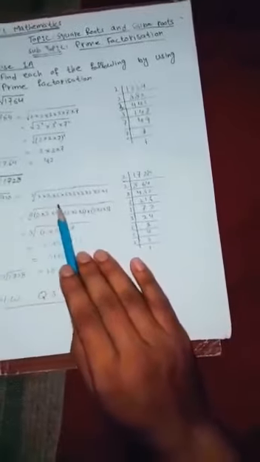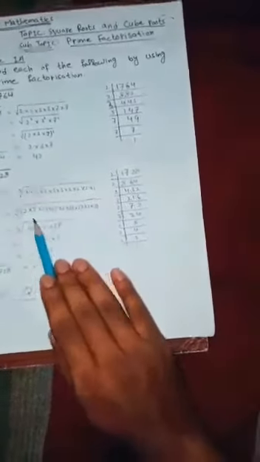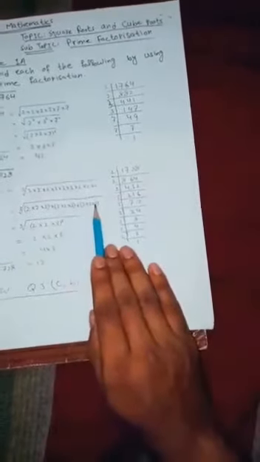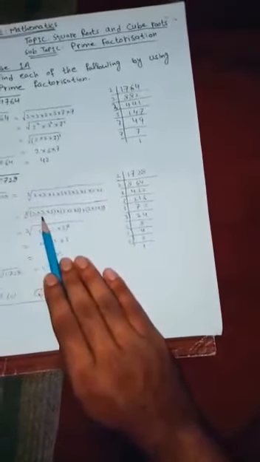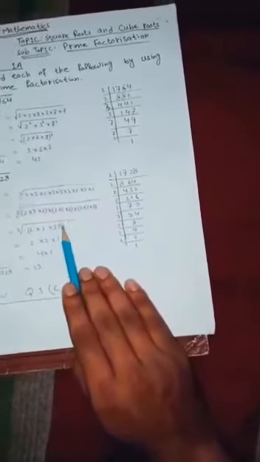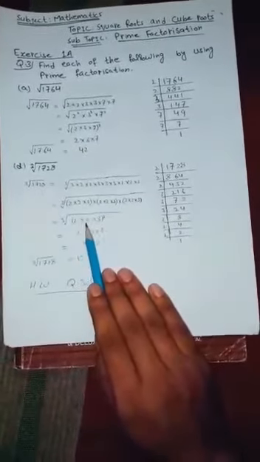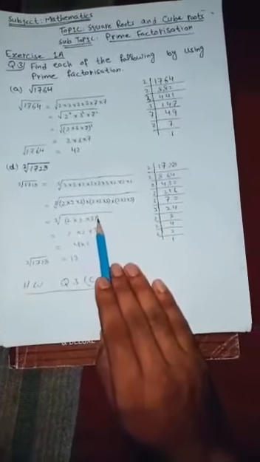We can make 3 pairs like 2 multiplied by 2 multiplied by 3 times. So as we see that 2 multiplied by 2 multiplied by 3 is 3 times. So we can write it as 2 multiplied by 2 multiplied by 3 whole raised power 3.